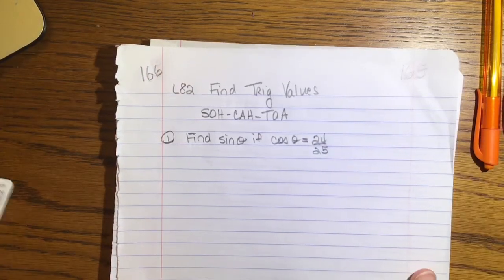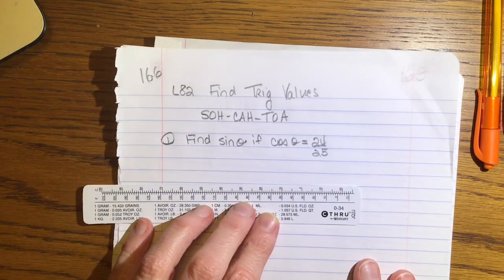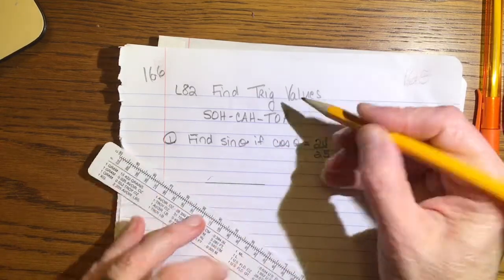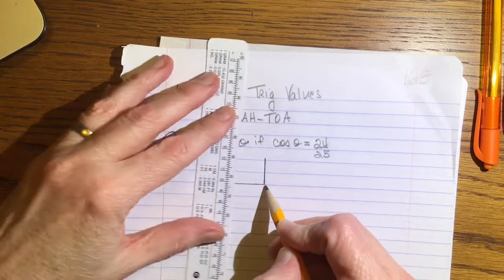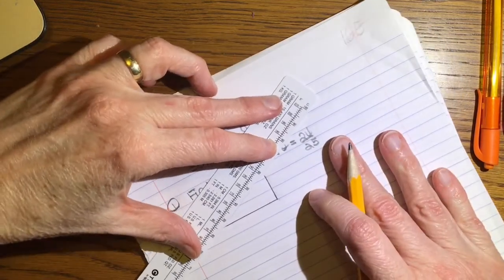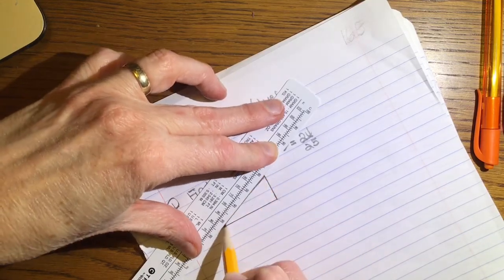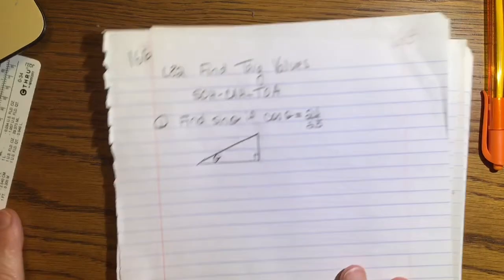Sounds kind of complicated, and I would suggest when you draw a picture, just draw a generic triangle, and I would turn it the same way every time. I'm going to put my right angle in this right-hand corner every time. To me, it makes it a little bit more consistent and a little bit easier when you're working it. And I'm going to put my theta here every time.